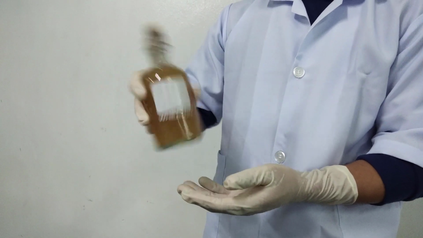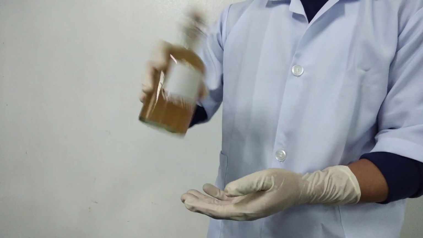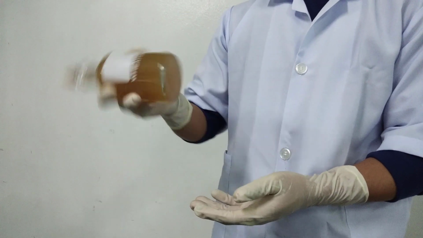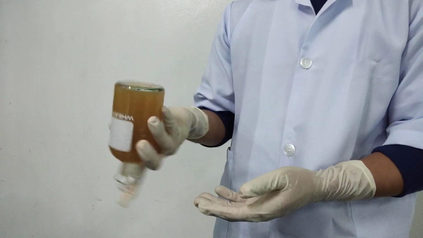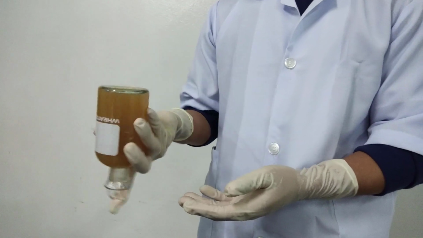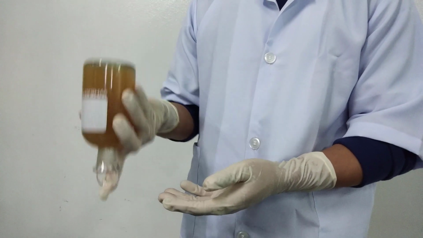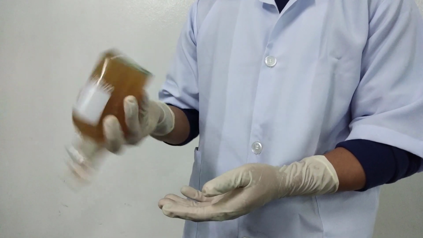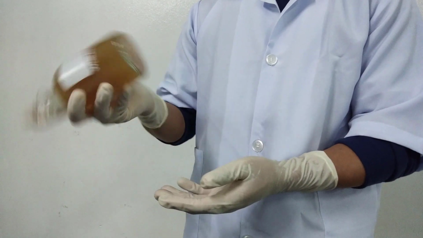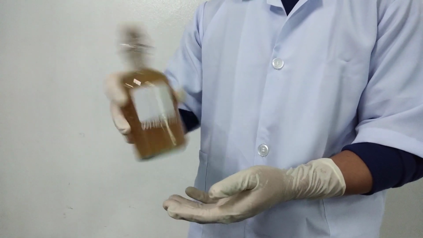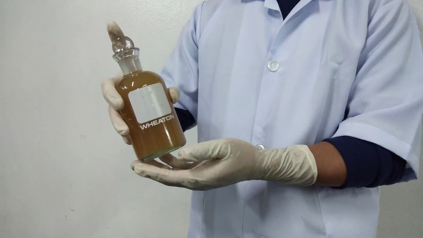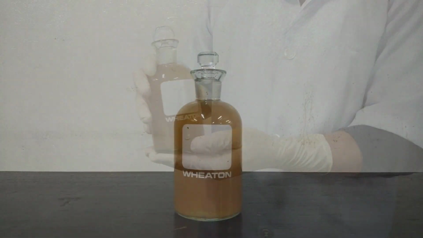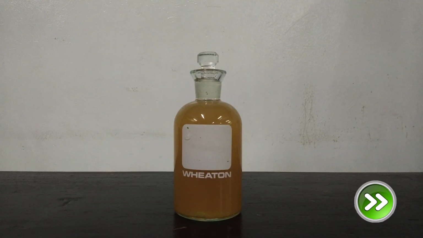We can do this for about 20 times. After inverting the bottles several times, we will allow the precipitate to settle.